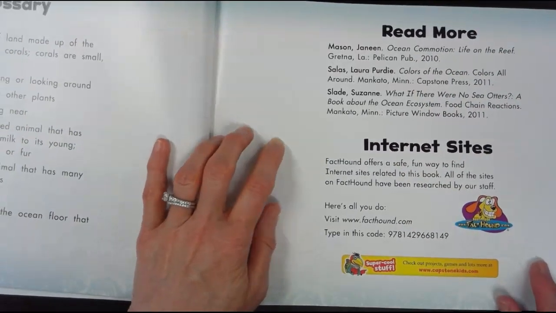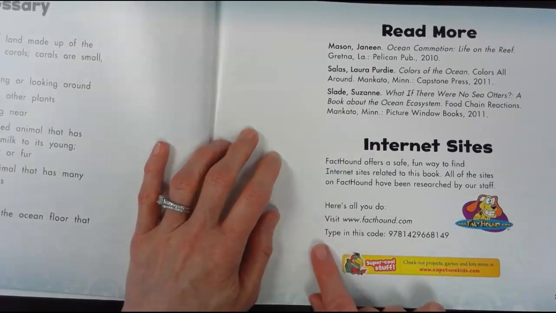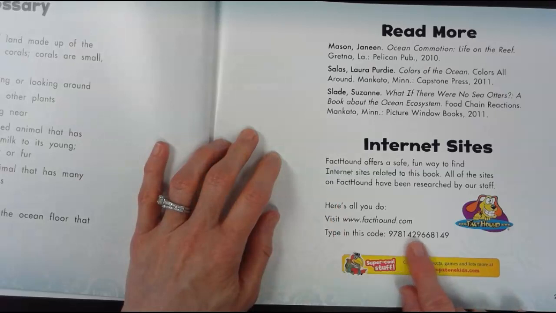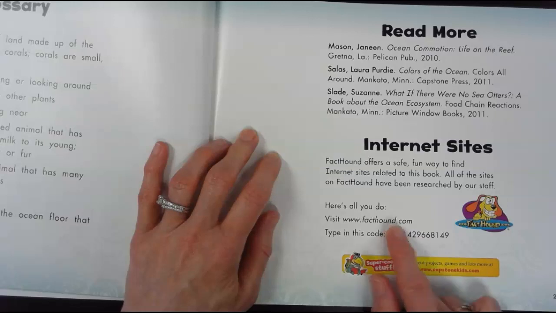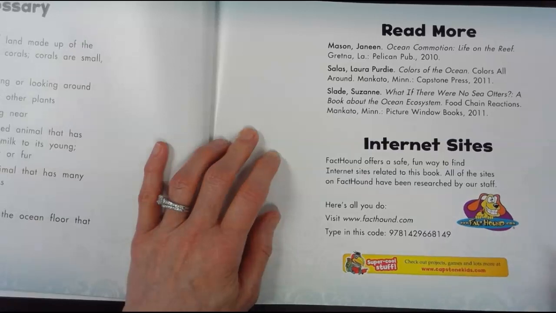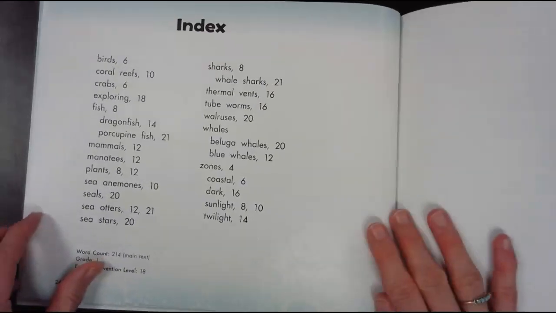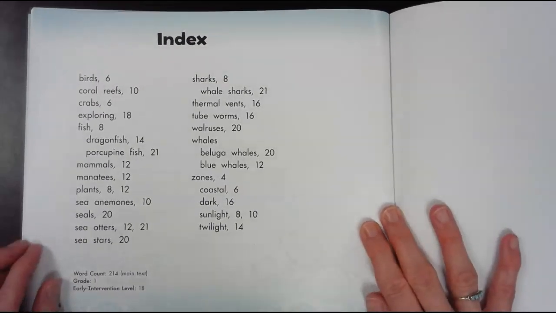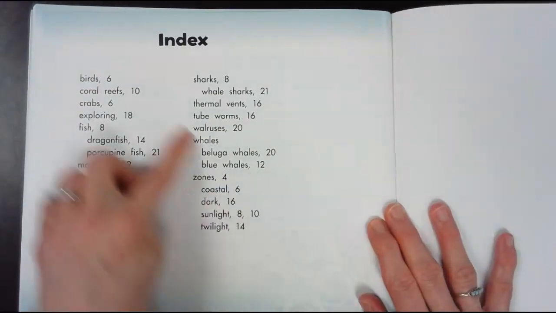You can also get on the internet and look up things at facthound.com, and that is a fun internet site that relates to this book, so you might check that out at home. All right, and then the last text feature of a nonfiction book is this thing called an index.